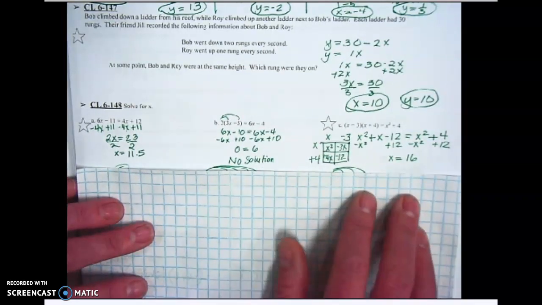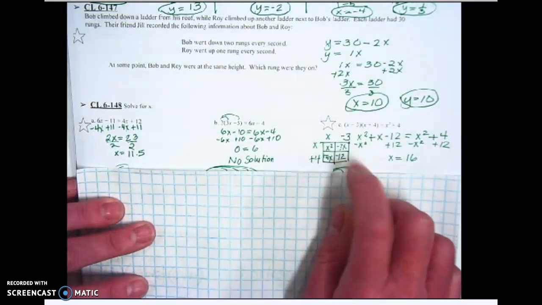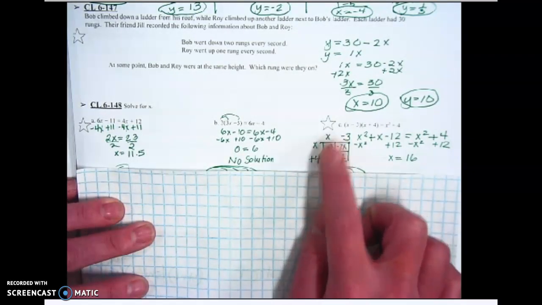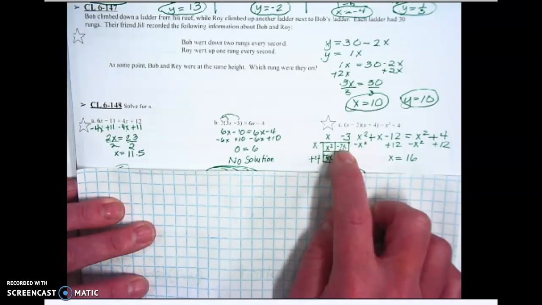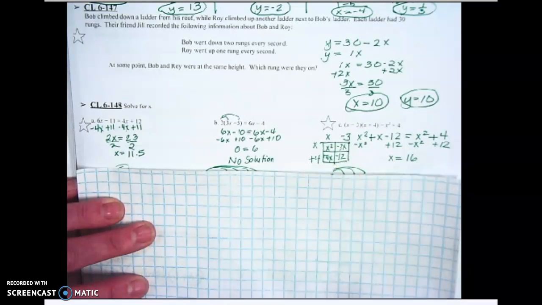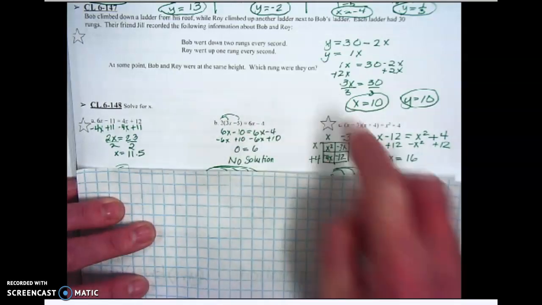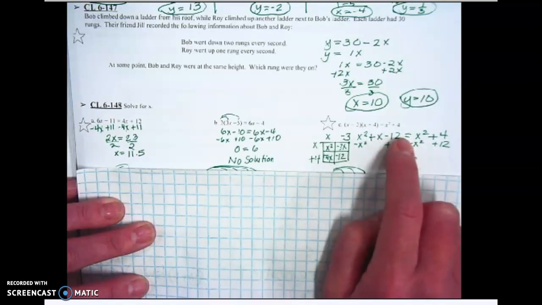All right, part C. I've got a binomial times a binomial, so I used my multiplier box. X times x is x squared, x times 4 is 4x, x times negative 3 is negative 3x, and negative 3 times 4 is negative 12. So I combined my two like terms and got my trinomial. X squared, these two combine to get 1x and the negative 12.